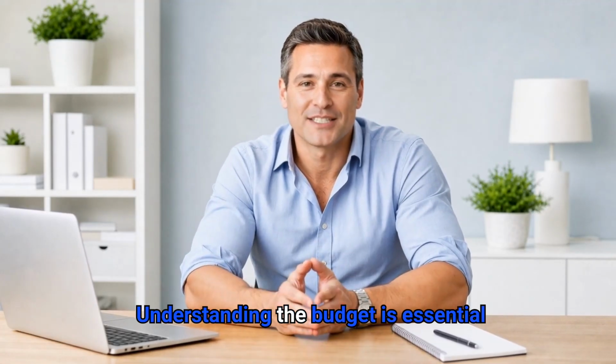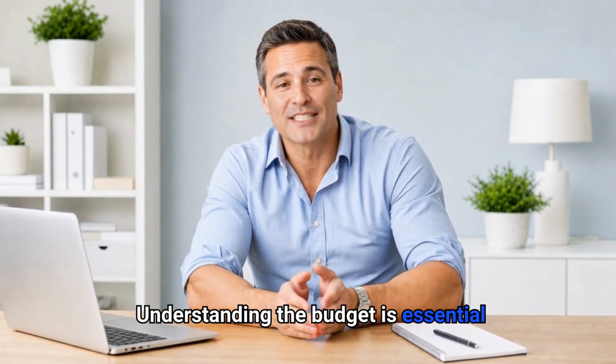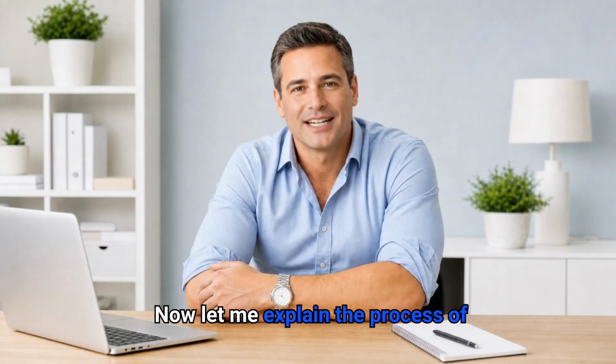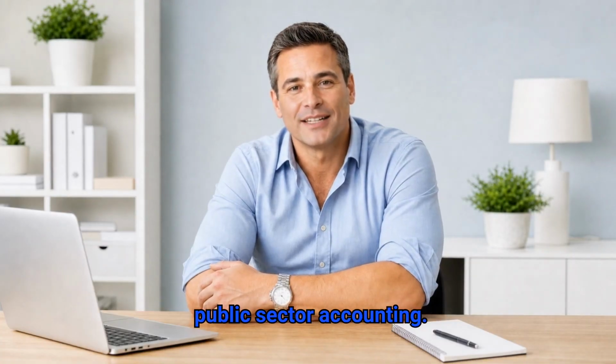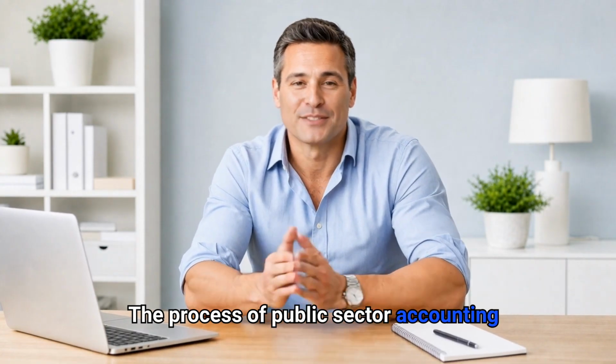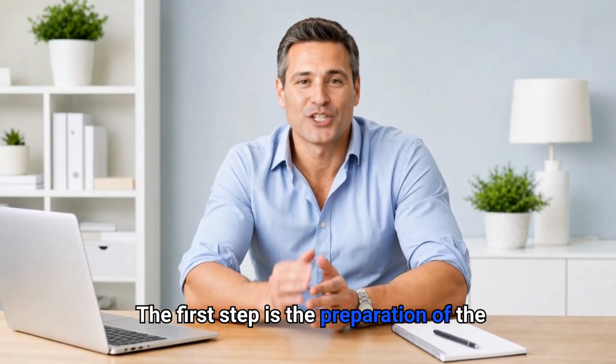Understanding the budget is essential for understanding public sector accounting. This is frequently tested. Now let me explain the process of public sector accounting. The process of public sector accounting involves several steps. The first step is the preparation of the budget.